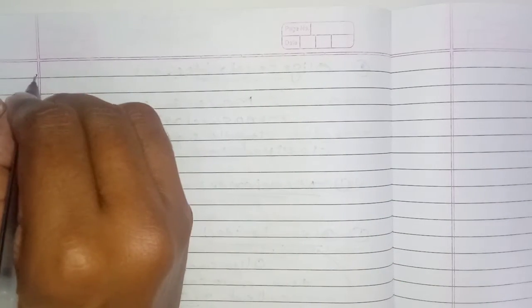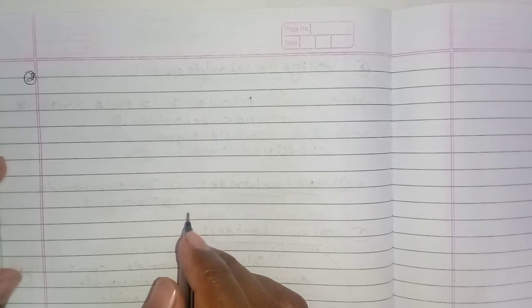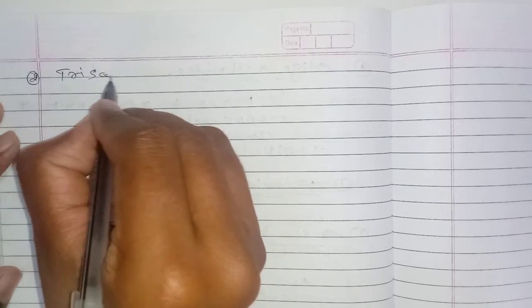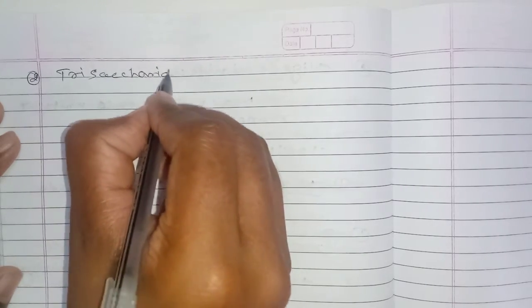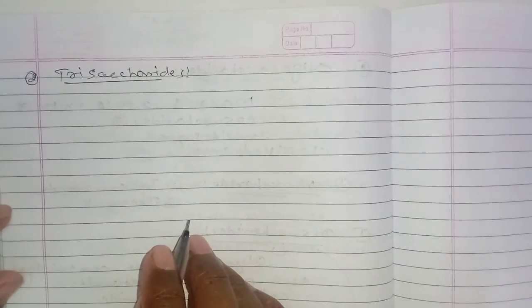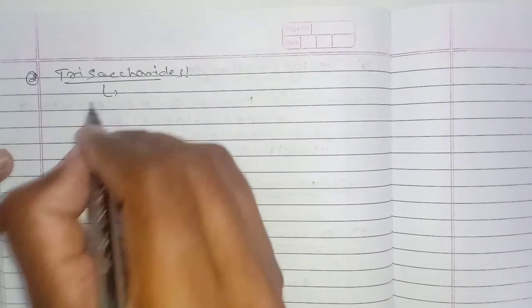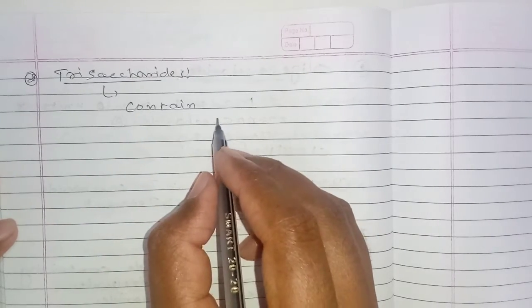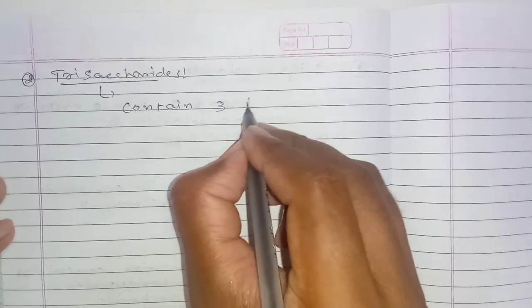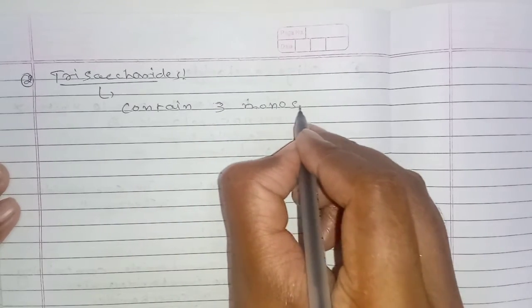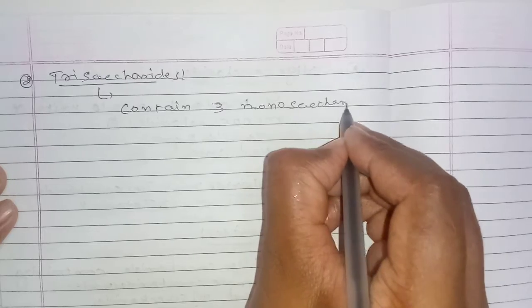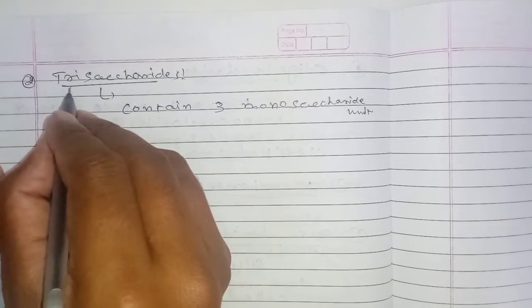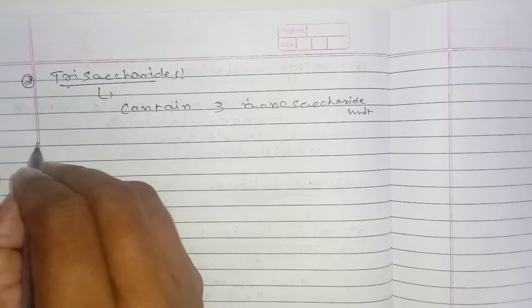Now another subclassification of oligosaccharide is trisaccharide. A trisaccharide contains 3 monosaccharide units, and it is called a trisaccharide.